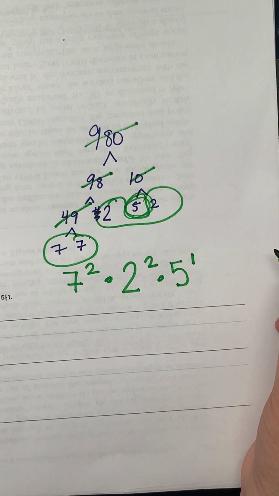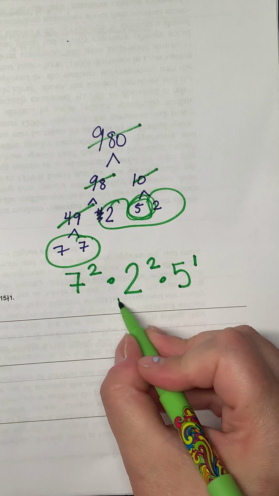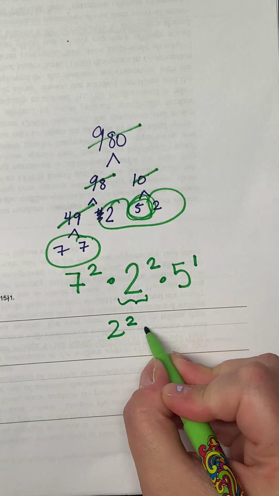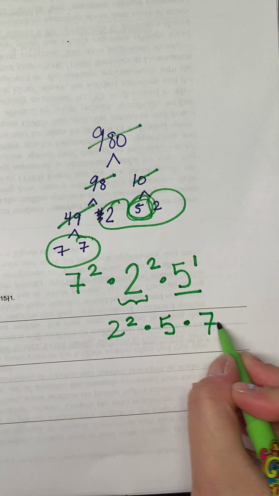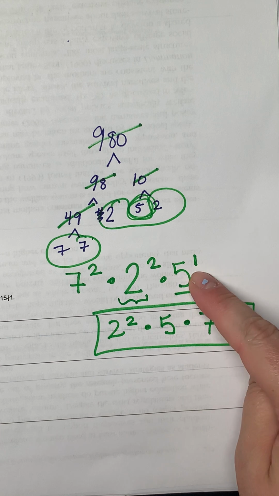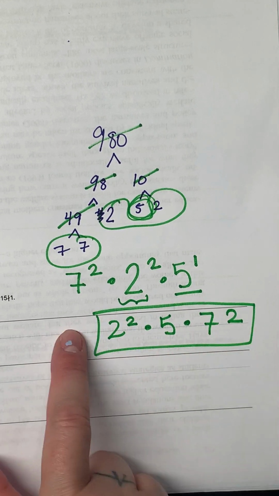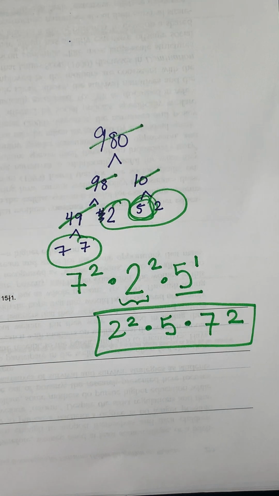So now we write it smallest to biggest, like the smallest big fat number. So 2 squared times 5 times 7 squared. And if you look, I left off the 5 to the 1. It's okay if you forget. It's okay if you put it out of order on the test. I'll be desperate and I'll give you partial credit or all credit.